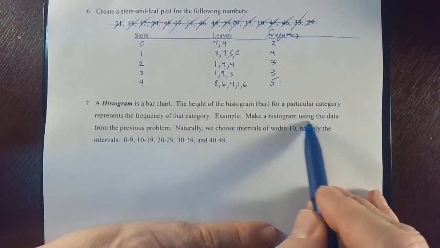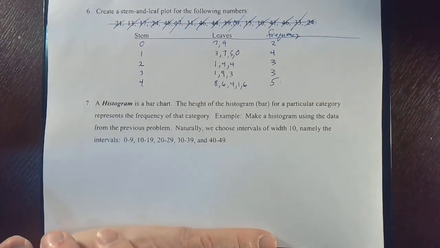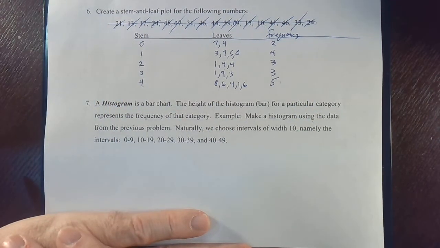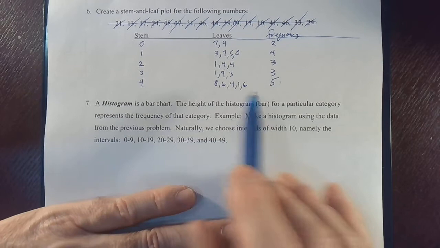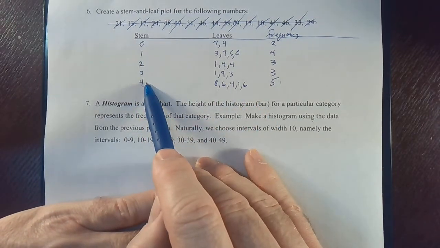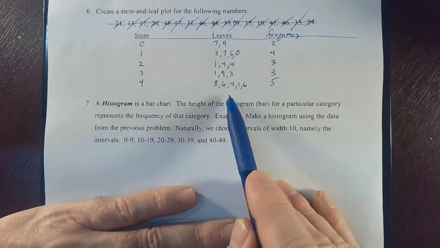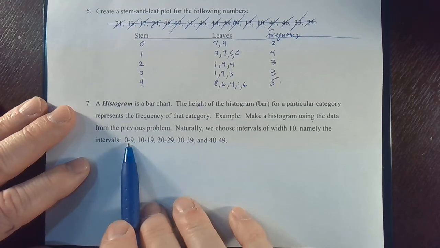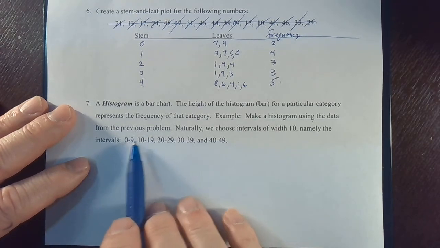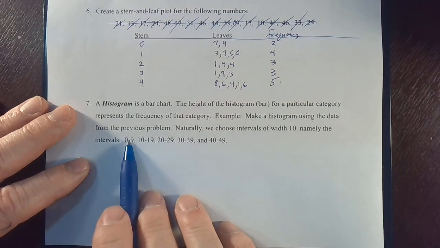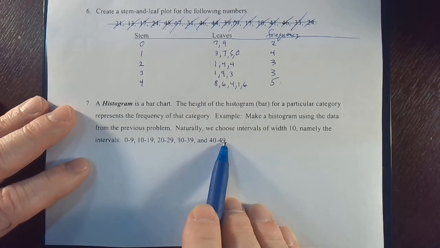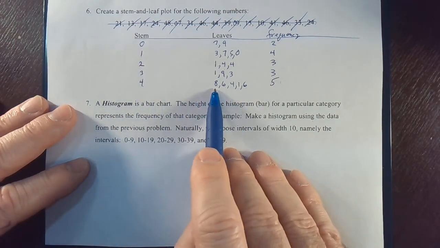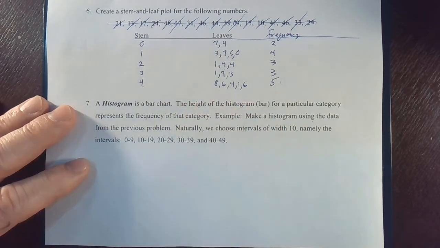For an example, let's make a histogram using the data from the previous problem. That means from our stem and leaf plot above. So naturally, because we chose the tens place to be the stem and this is the ones place, we are going to use intervals of width 10, namely 0 to 9, 10 to 19, and so on. We're going to have 1, 2, 3, 4, 5 intervals covering from 0 through 49, because our biggest number was a 48 and our smallest number was a 7.